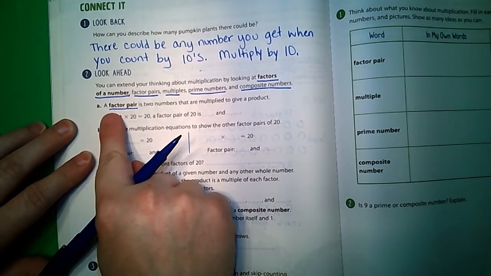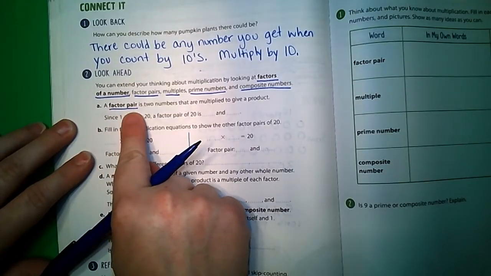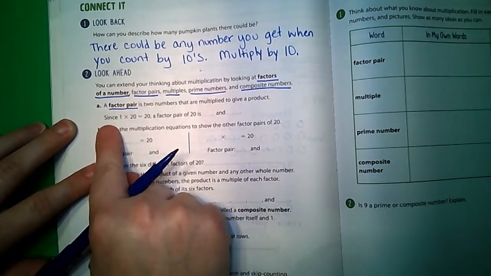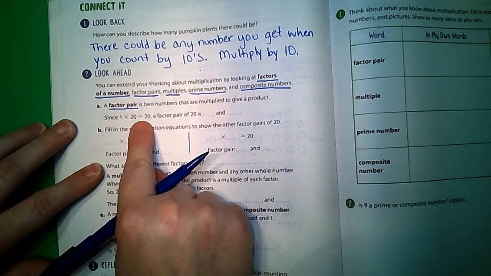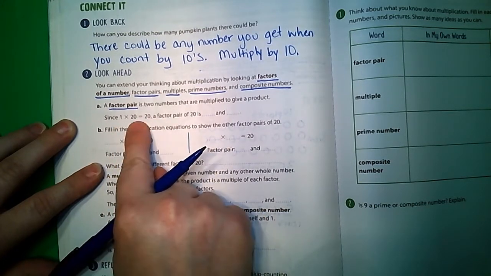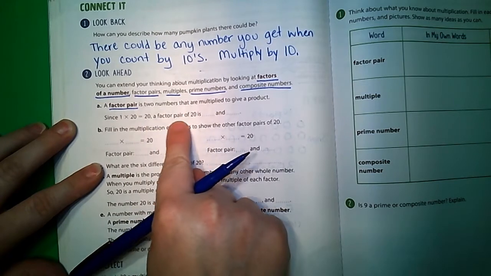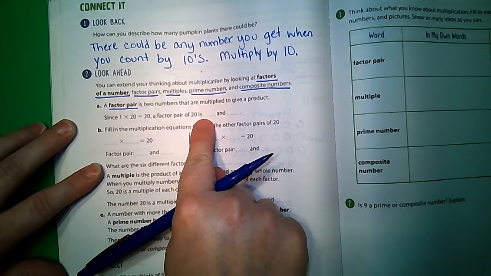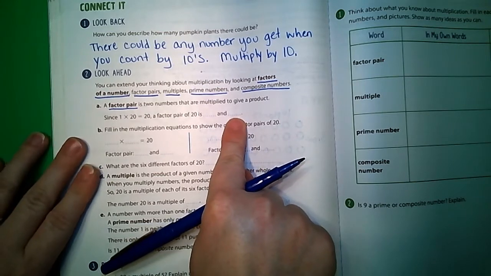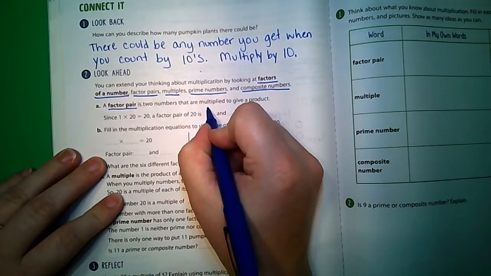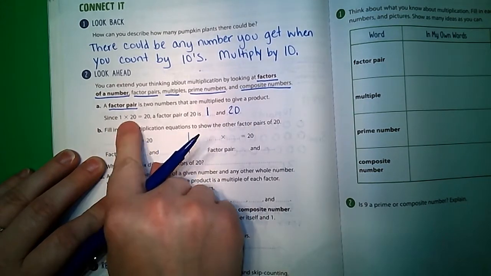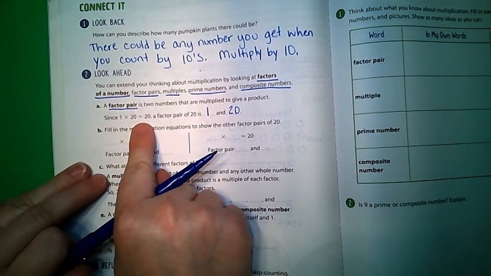So first of all, a factor pair is two numbers that are multiplied to give a product. So 1 times 20 equals 20. So the factor pair of 1 times 20 equals 20 would be: 20 is blank and blank. So it would be 20 is 1 and 20 because 1 times 20 equals 20.